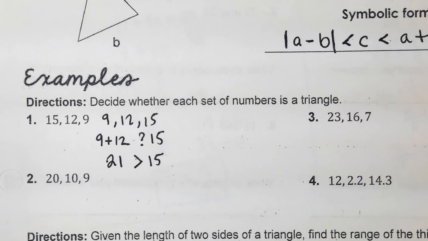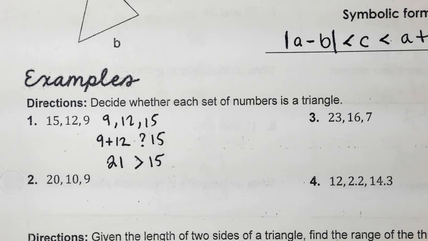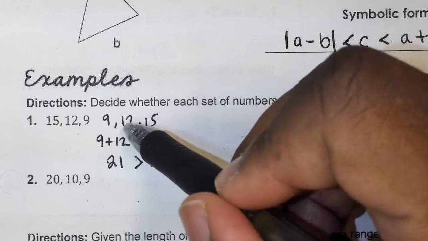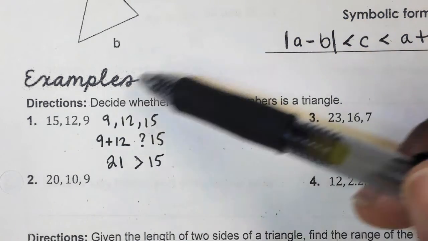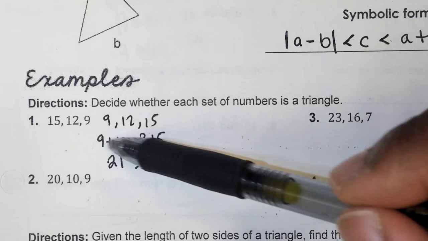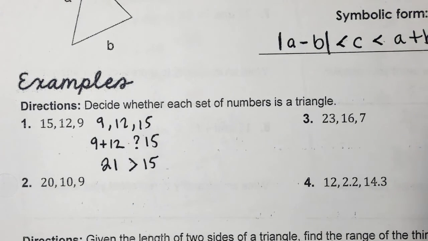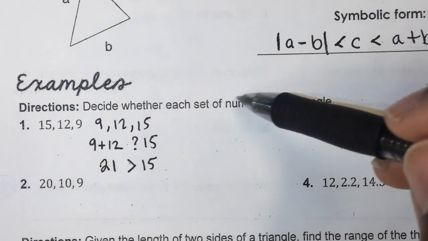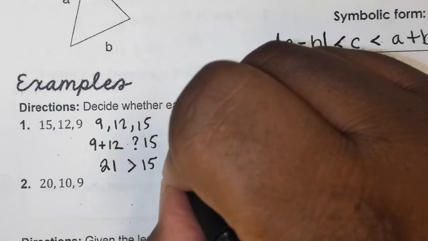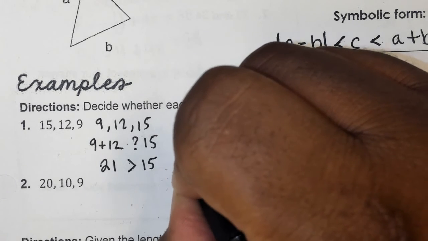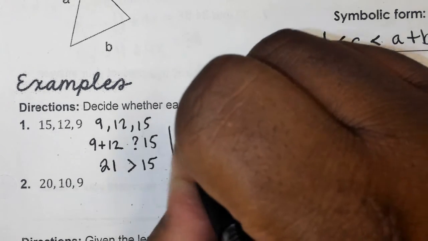I hope I don't have to teach y'all about the greater than and less than sign. I'm just assuming y'all know what those signs are. I mean, y'all are in geometry now. I know you've seen greater than and less than many times before. So in this case, the sum of my two smaller sides on my triangle, how do I know they're my smaller sides? They're the smallest numbers. The sum of my two smallest sides is greater than this largest side, 15. So yes, the question asks, decide whether each set of numbers is a triangle, yes, this will represent a triangle. This is a yes for me.